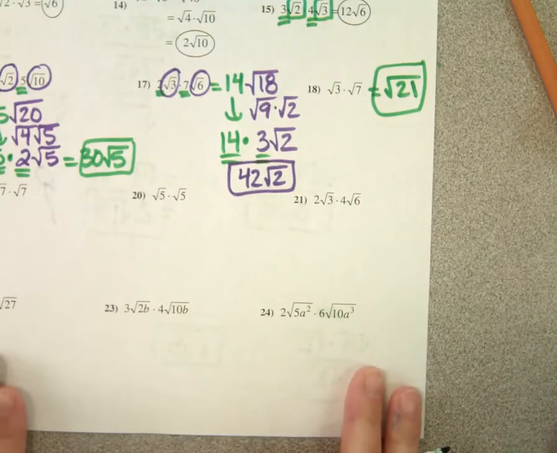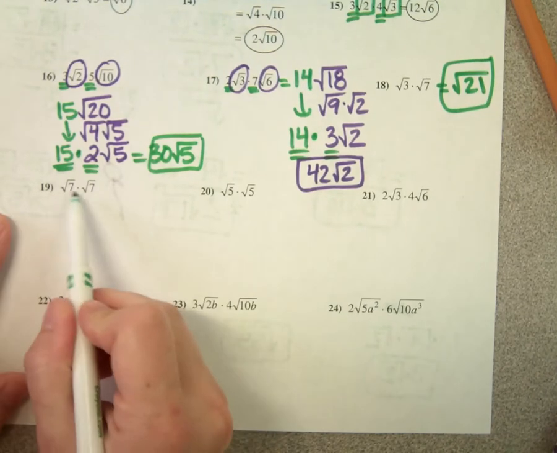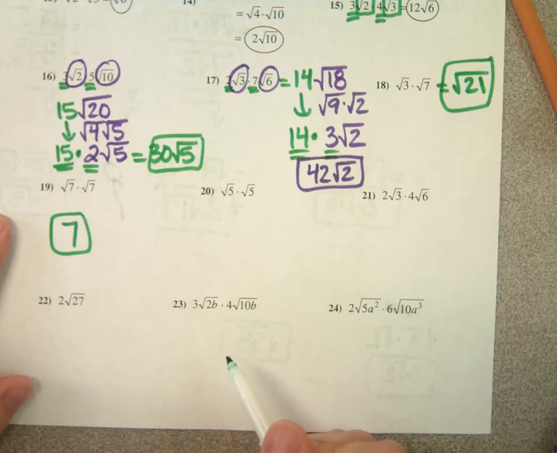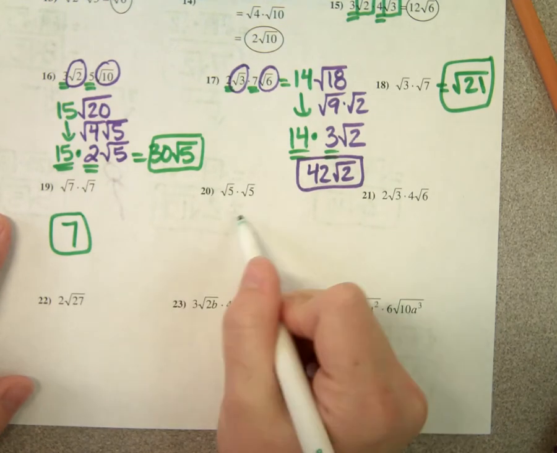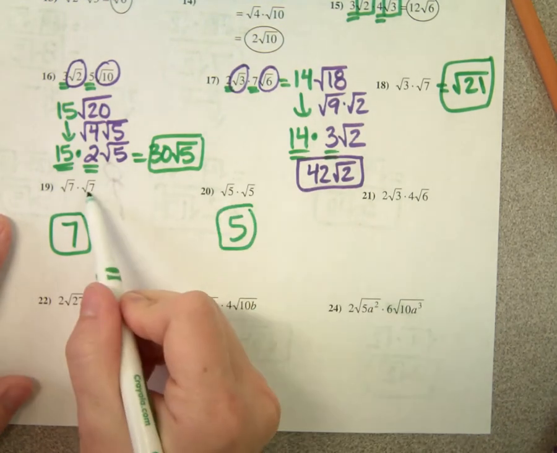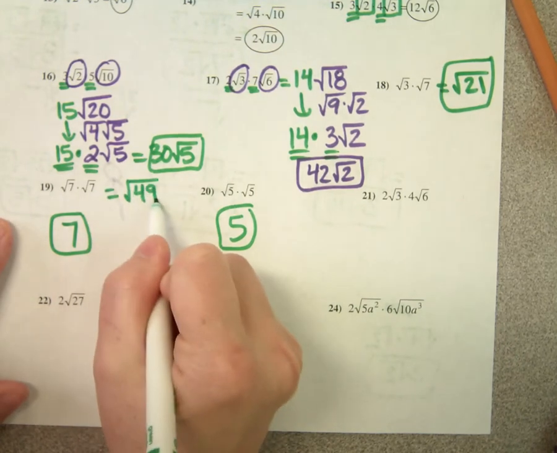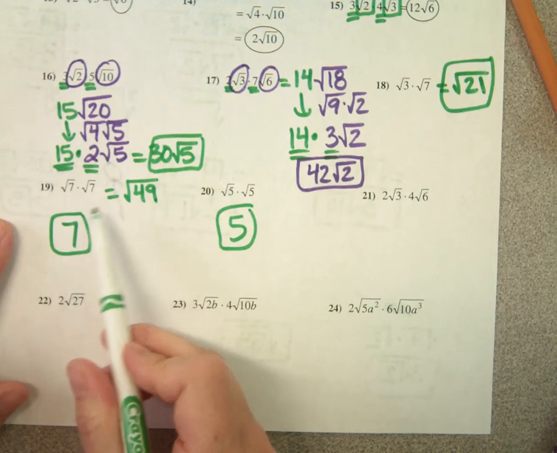Now, based off of something I said earlier, do you know what 19 is? 7. As long as you multiply by 2 of the same thing, out he comes. And 20 is 5? And 20 is 5. Now, I could have worked this out the long way. Square root of 7 times square root of 7 is technically square root of 49. But the square root of 49 is just a pretty little 7.